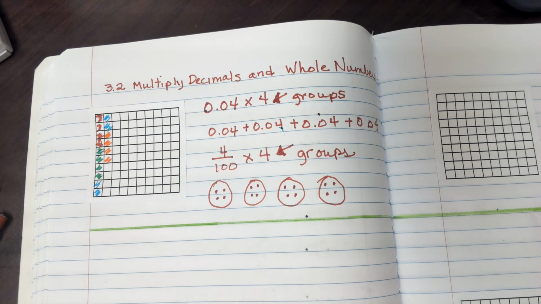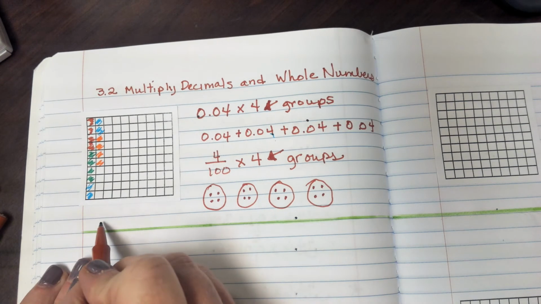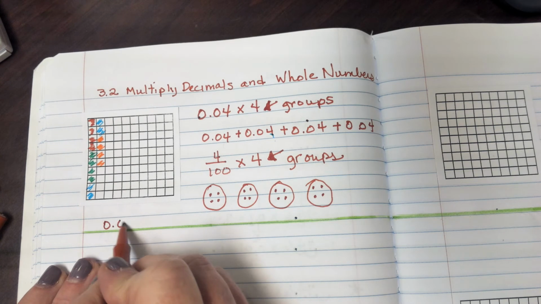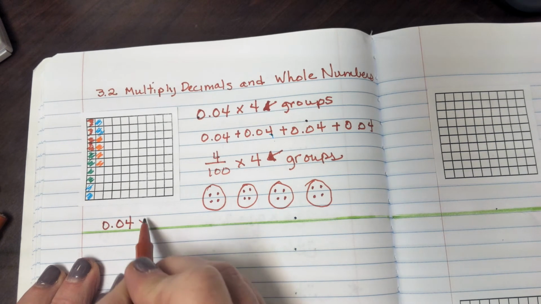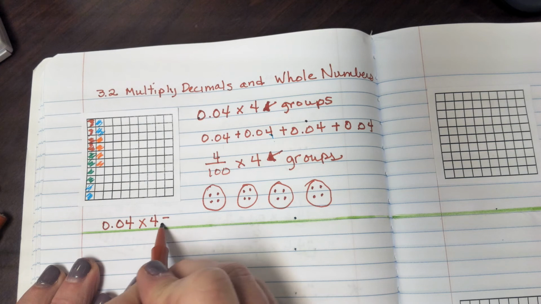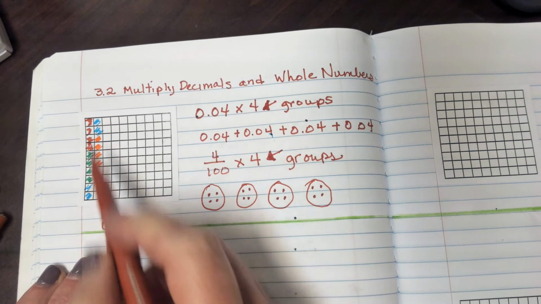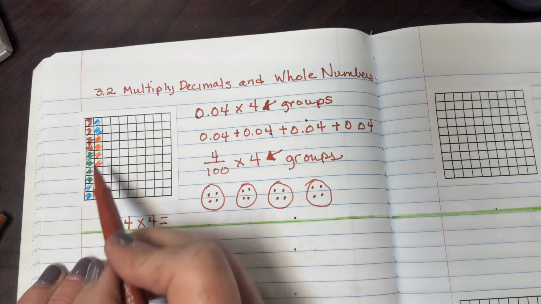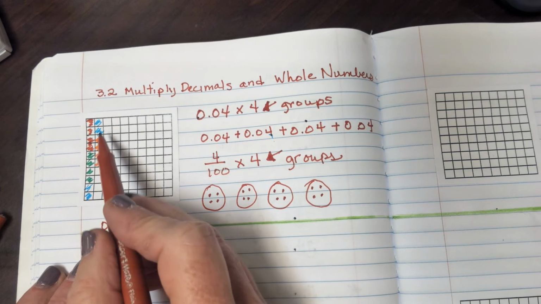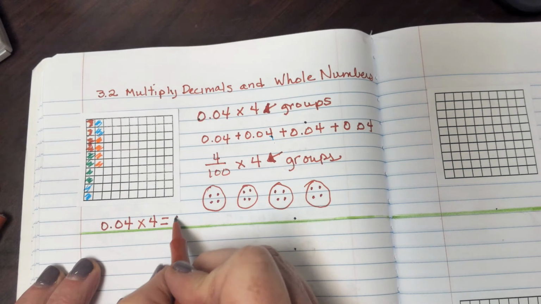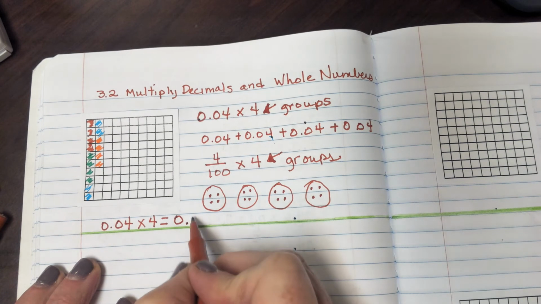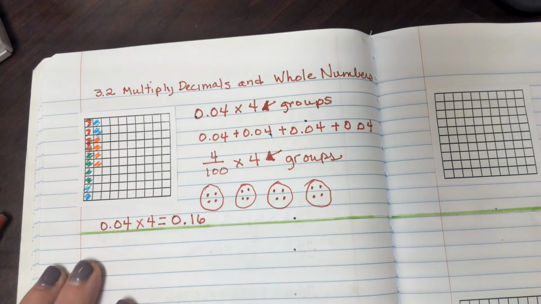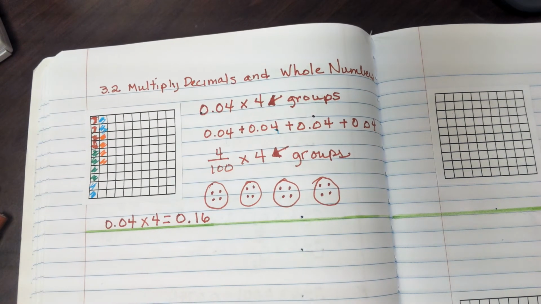Remember, we're going to have 2 grids per page, so put it right next to it. And here is my answer: 0 and 4/100 times my 4 groups is going to equal, how many did I actually shade in here, guys? 10, 11, 12, 13, 14, 15, 16. So remember, it's a hundredths grid, 16 hundredths. Okay?